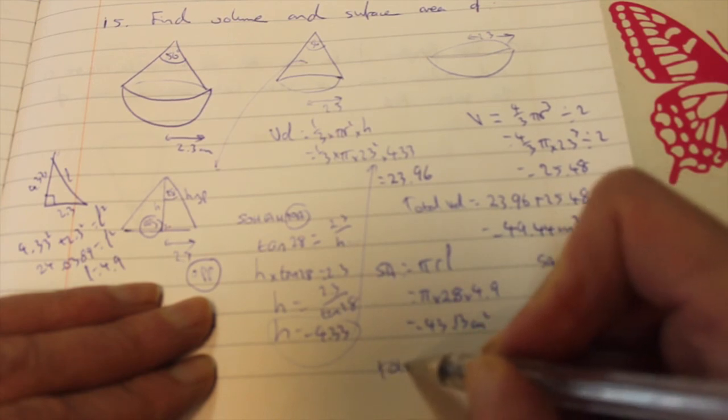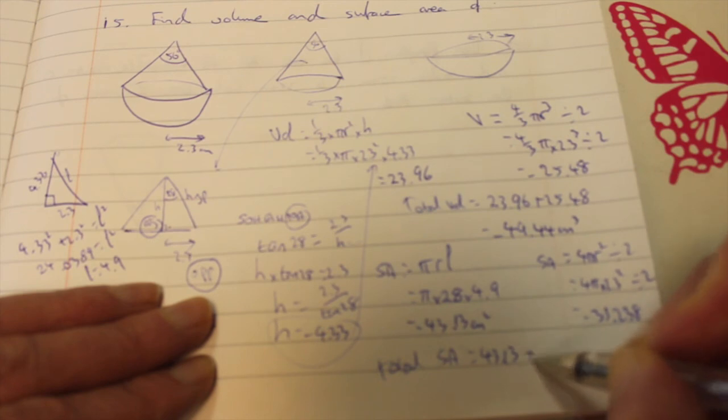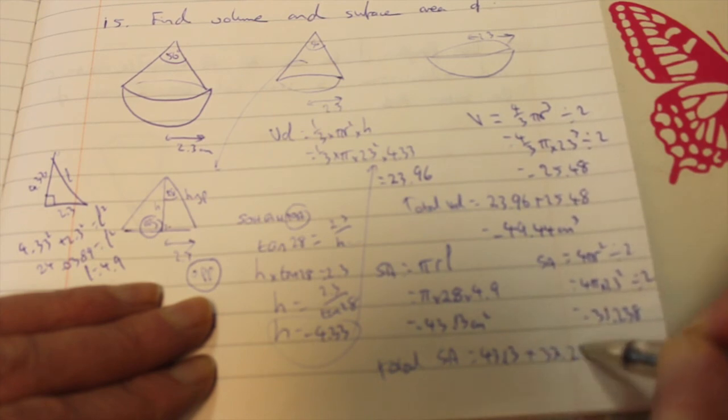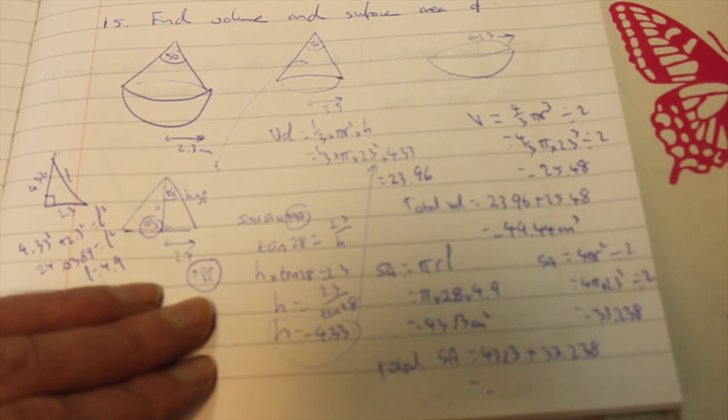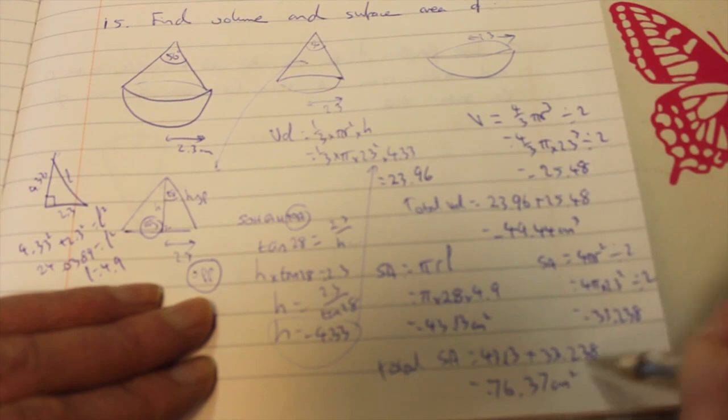So the total surface area is those two together. 43.13 add 33.238 to give you a full answer of 76.37 centimetres squared.